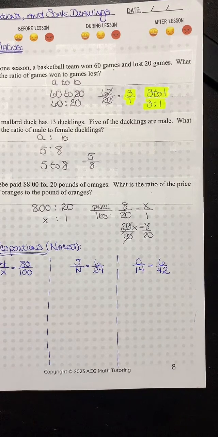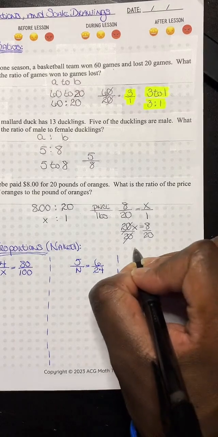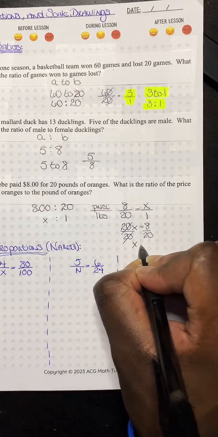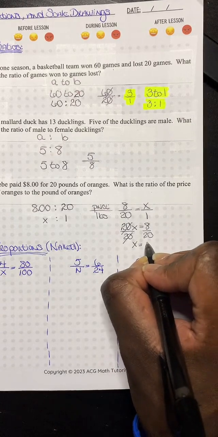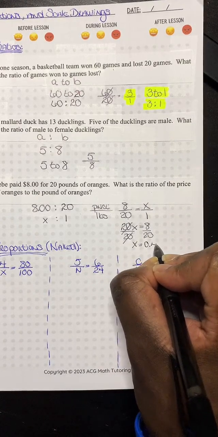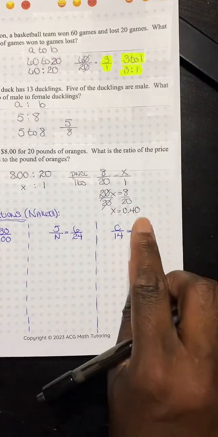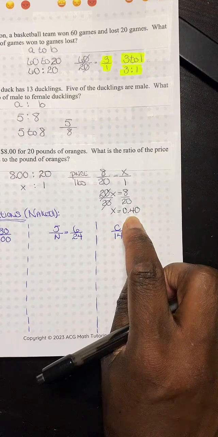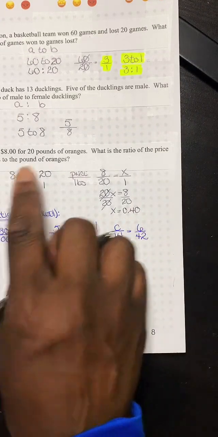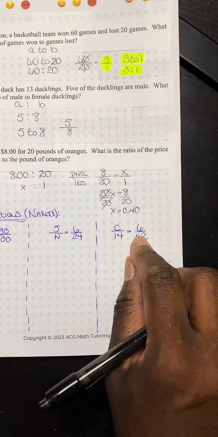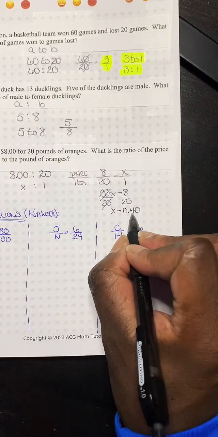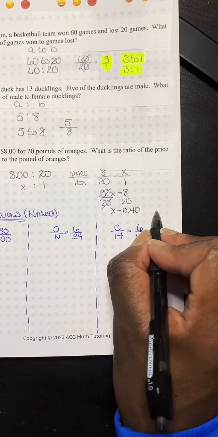There we go, thank you, Pog. Thank you, Candy Girl. So we got our x is basically 40 cents. So we're saying that the price of an orange to 1 pound is going to be 40 cents per pound.